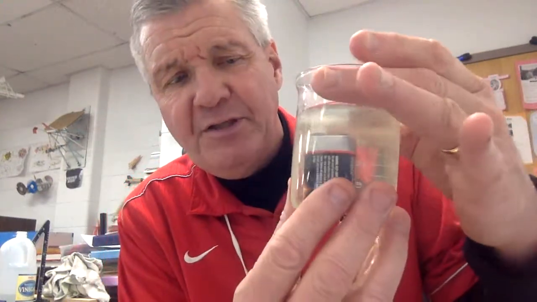But when I put the salt in there, it gives the electricity an extra bridge to move through. So the salt acts as a catalyst, and these bubbles here, that's hydrogen, because there's twice as much hydrogen coming off of here as there is oxygen on the other side.